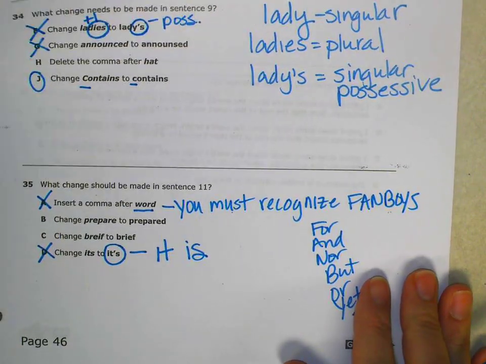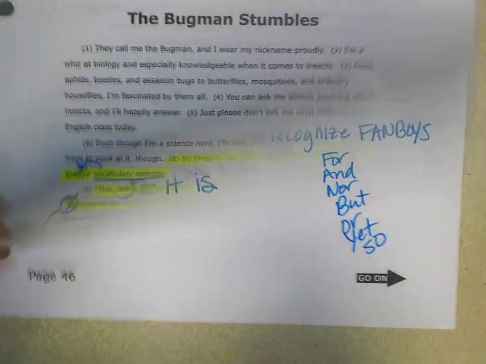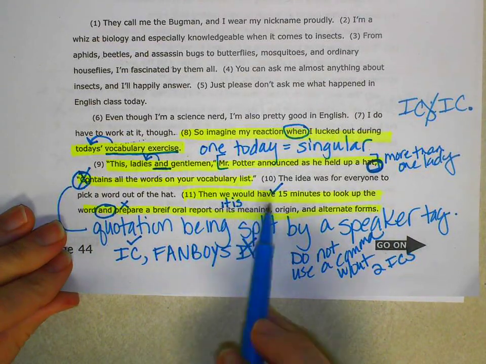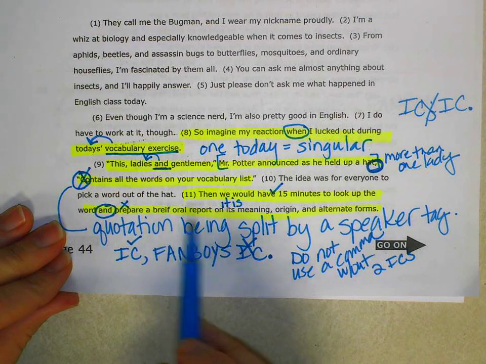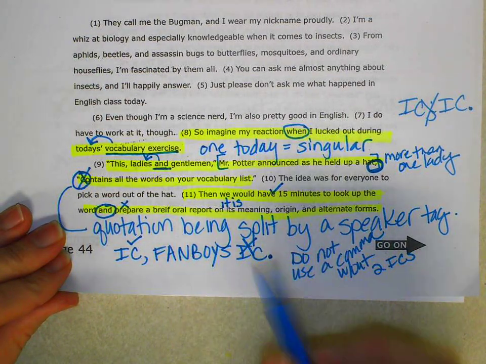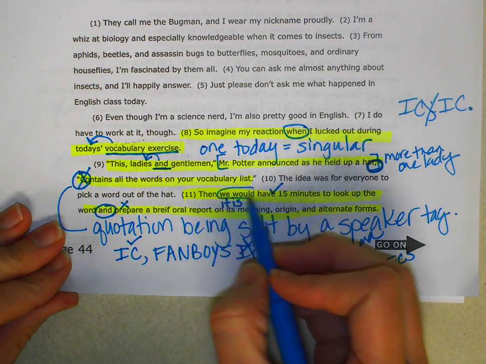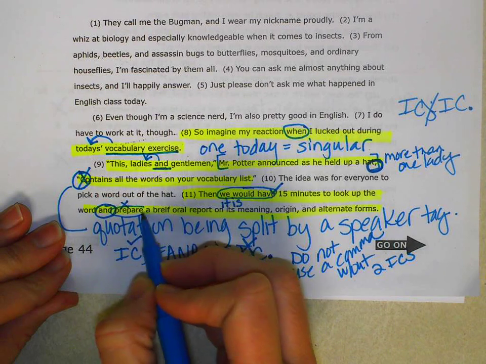Change prepare to prepared. Then we would have 15 minutes to look up the word and prepare a brief oral report on its meaning, origins, and alternate forms. We would have, that's present. So prepare is present.